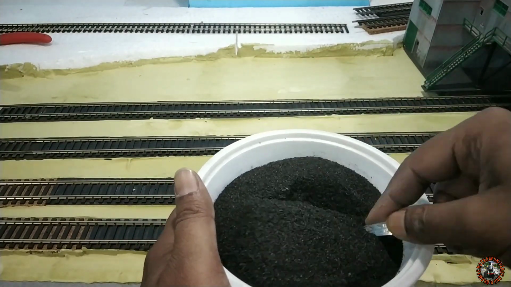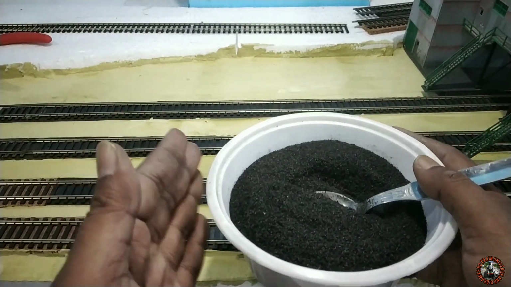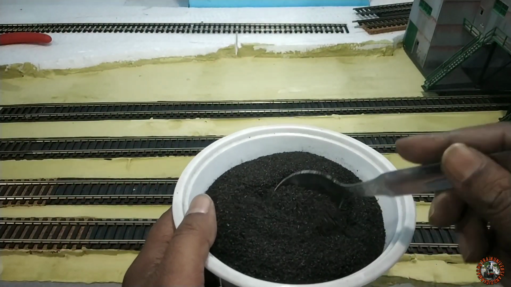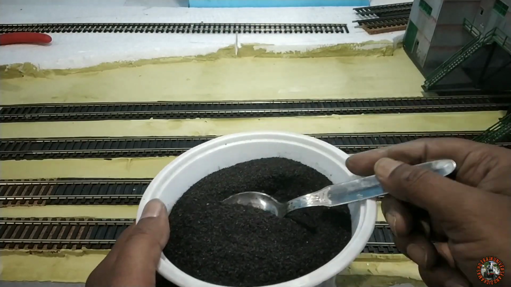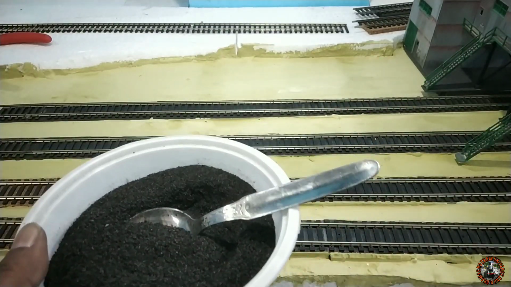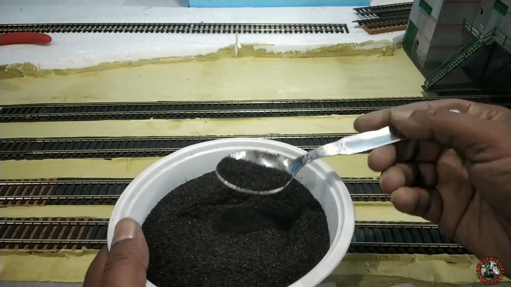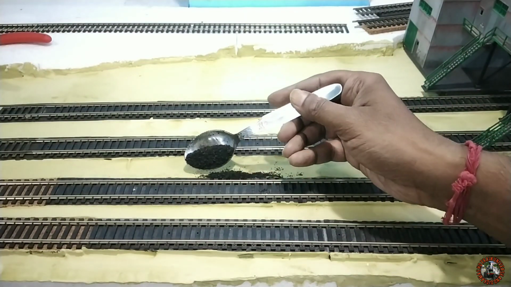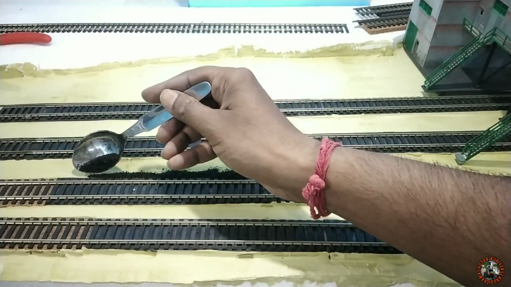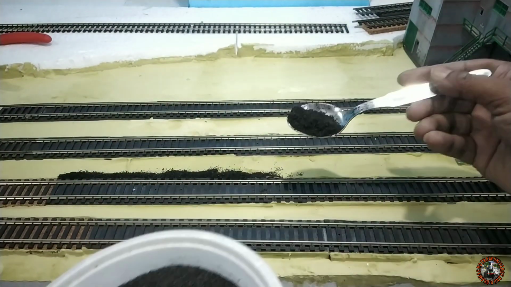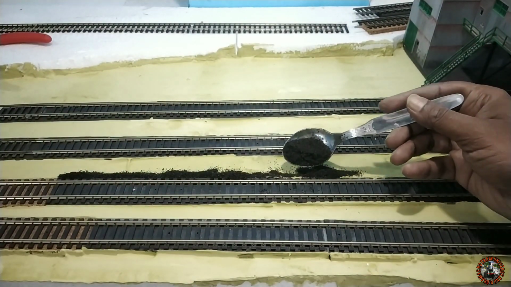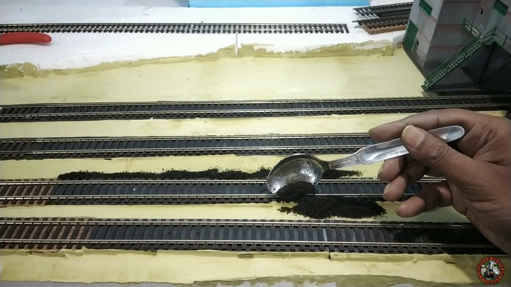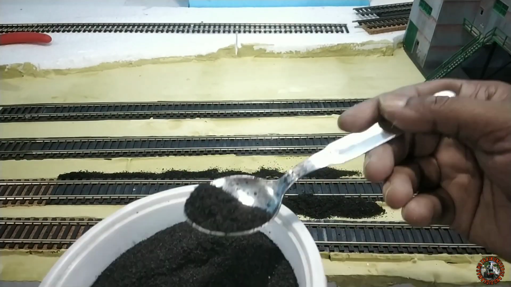If you want to know how I have made these, you can just click on the I button. On the I button you can see how I am making this type of flock. So friends, I am using this flock for the ballasting. Actually it's not ballasting, I am just covering the track sector the same way you ballast your regular tracks. I am using this black flock to cover this entire area to resemble the black coal dust and coal particles throughout the entire sector.